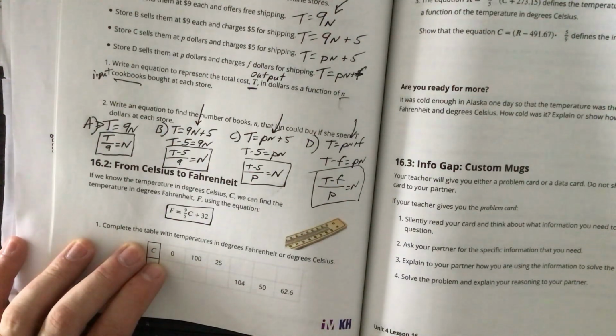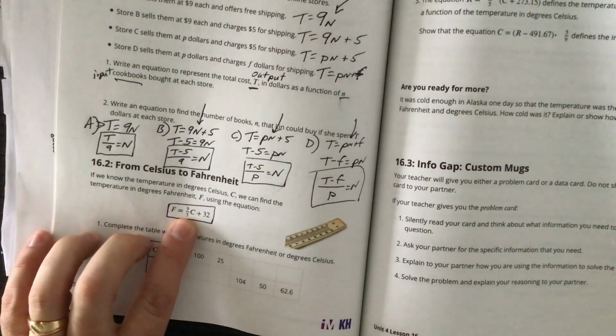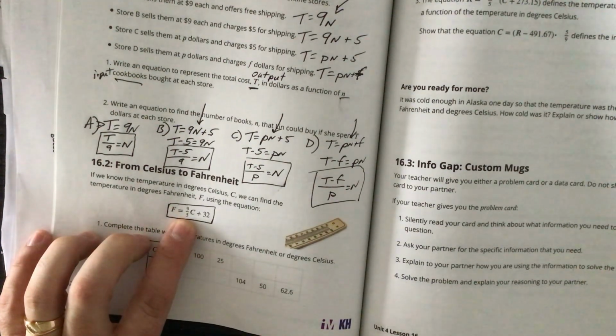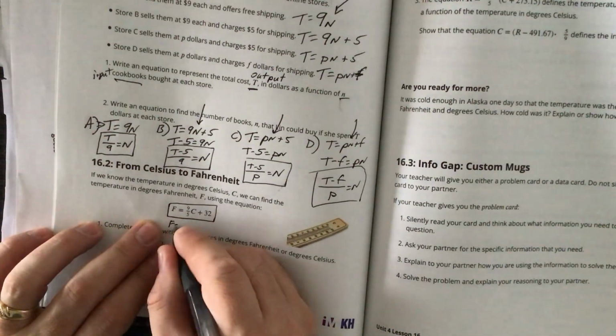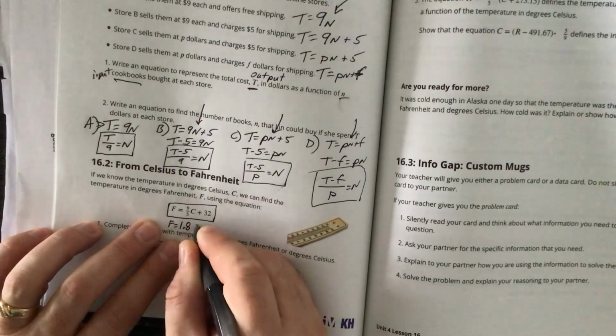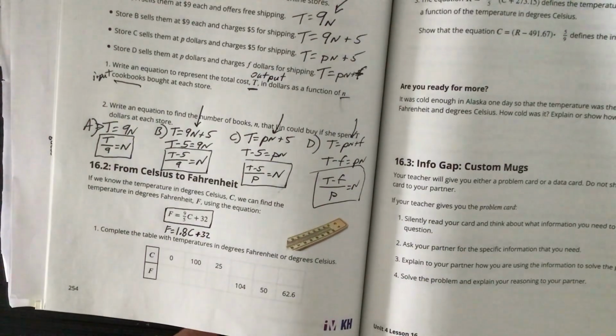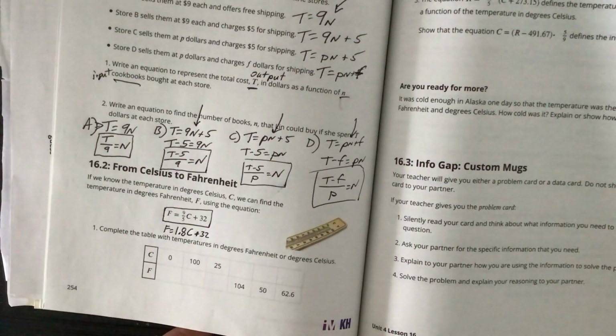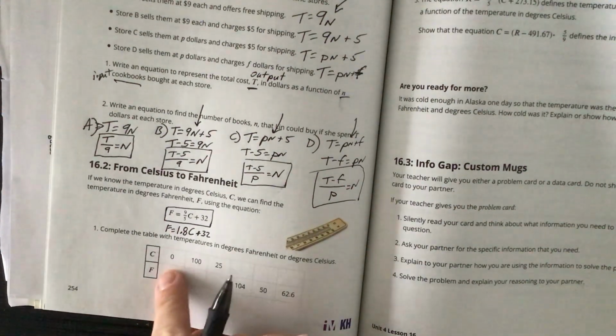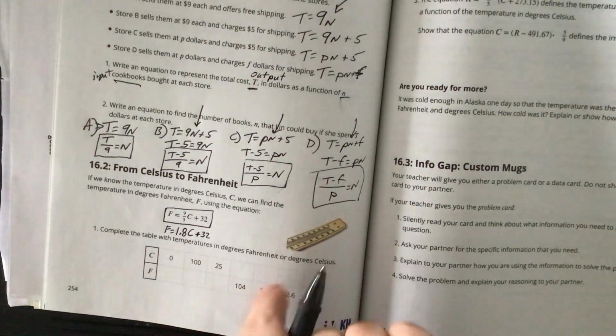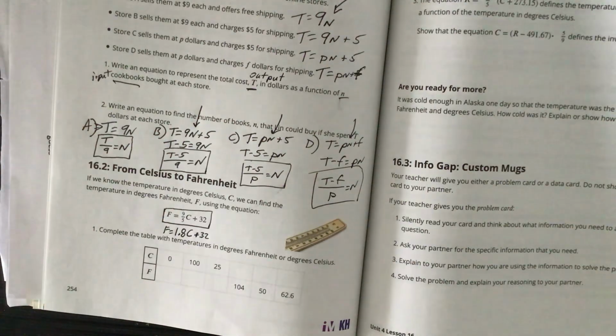And if you prefer a decimal, you can take 9 divided by 5 and get a decimal here. Okay, so we could also write it as 1.8 times the Celsius and then add 32 degrees to it. They mean the same thing. So we're going to answer the first part, and then we're going to have to write an inverse equation to do the second half of this.